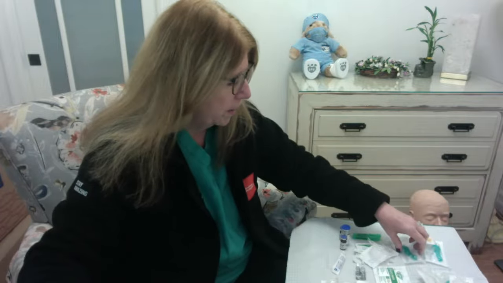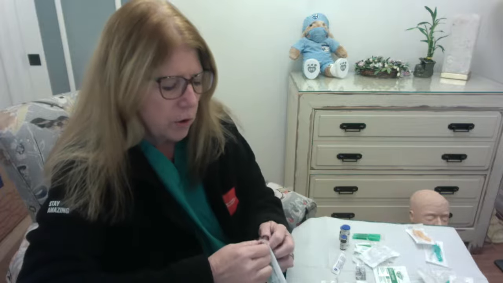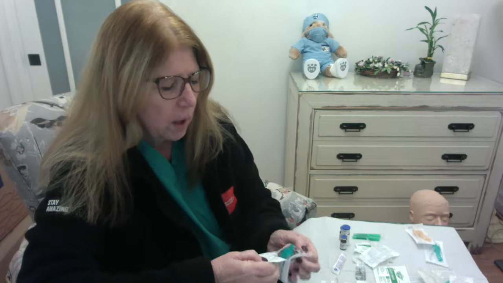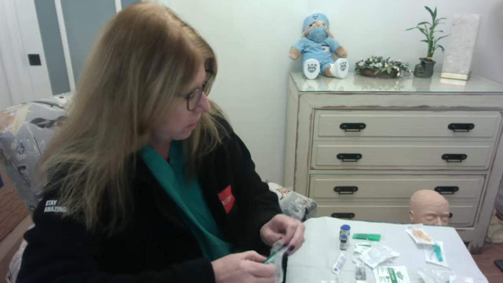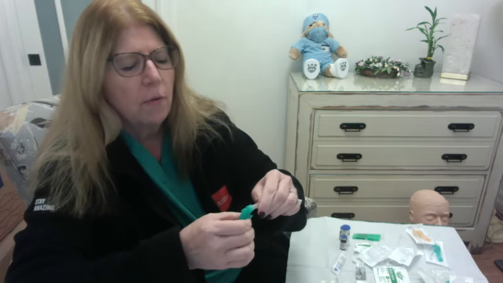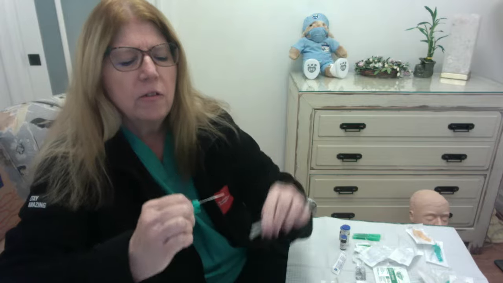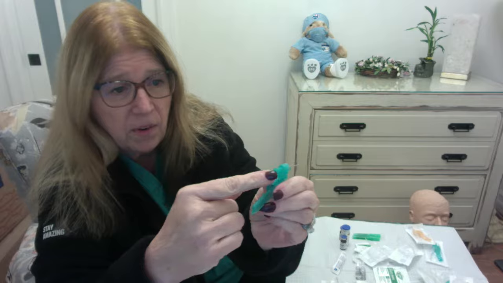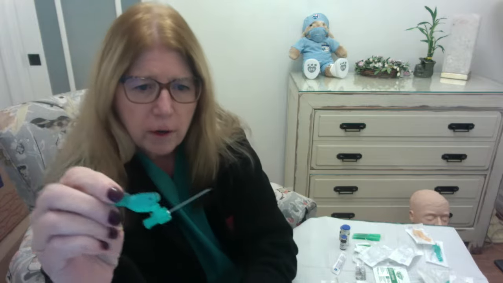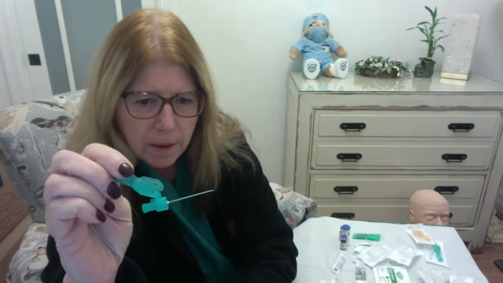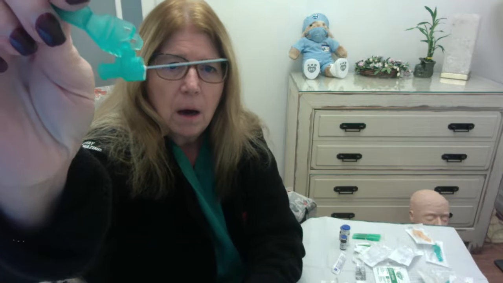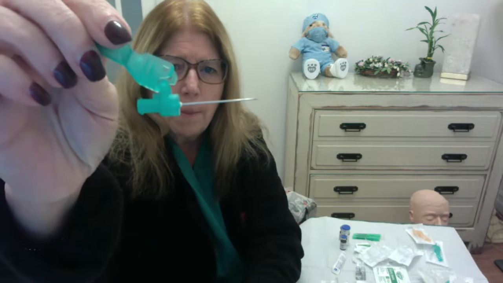Let me just open another one because I want to try to show you the needle in and of itself by taking it out of its covering. Okay, so if I just take this needle out, now I couldn't use this needle, because I've put my fingers on the hub, but I'm just trying to show you, I'm hoping that you can see that the tip of that needle comes to a sharp point.